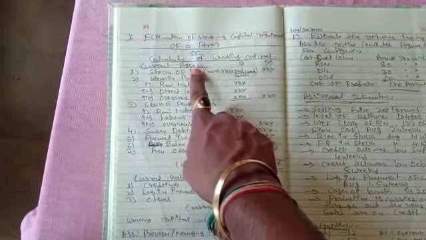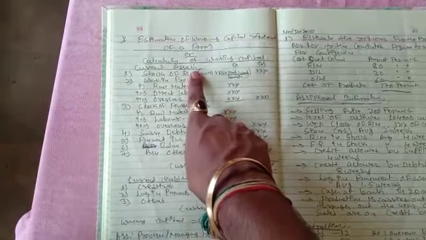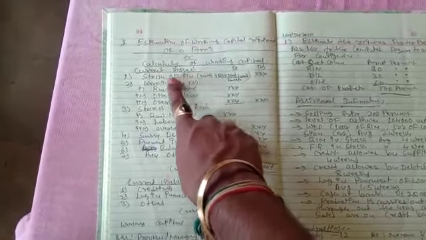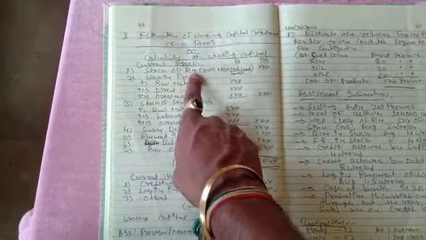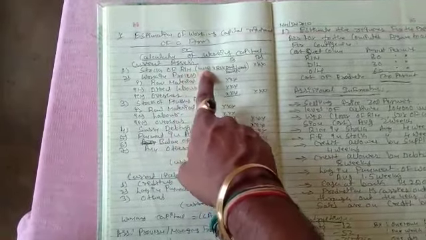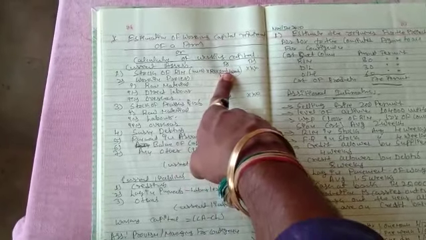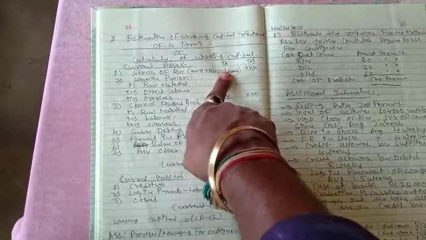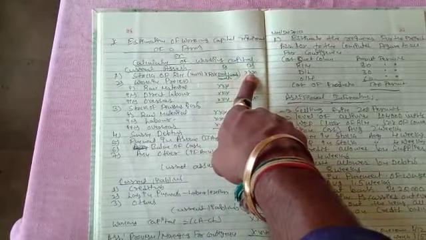In the format we will get 7 points of current assets, but as usual in the problems we will get only 5 points. The first one is stock of raw material. So we have to calculate it based on units, rupees, and then it is given in days, months or weeks. Based on that we multiply all three, and we will get the stock of raw material.